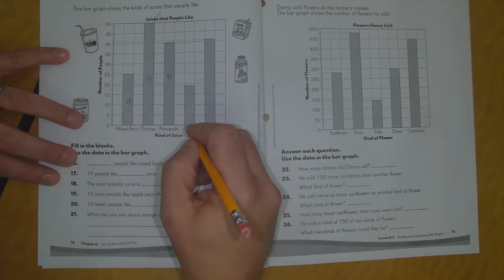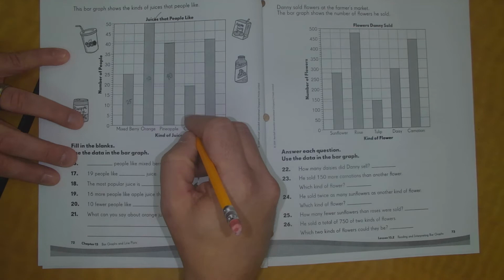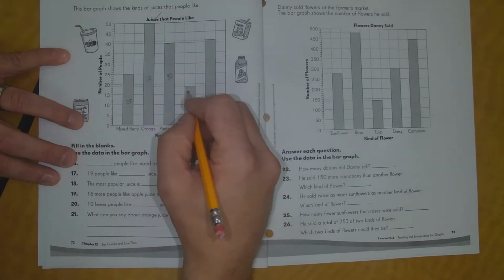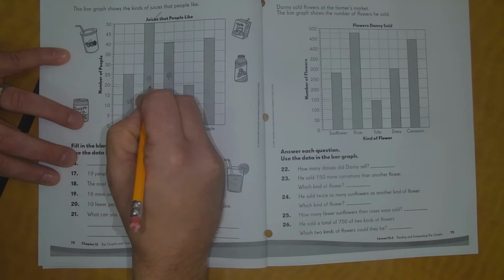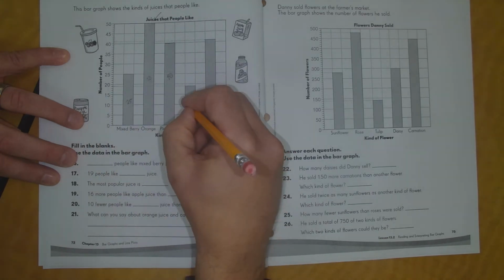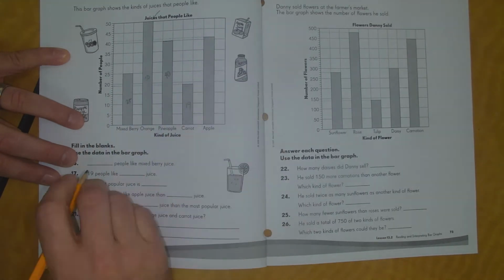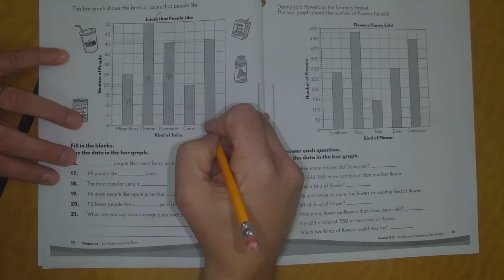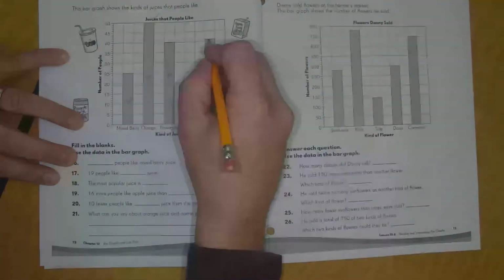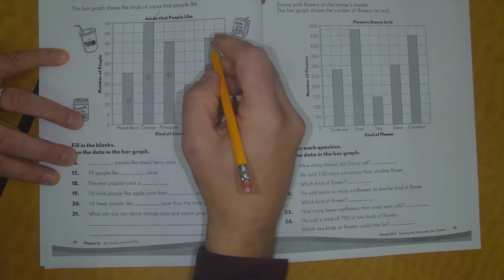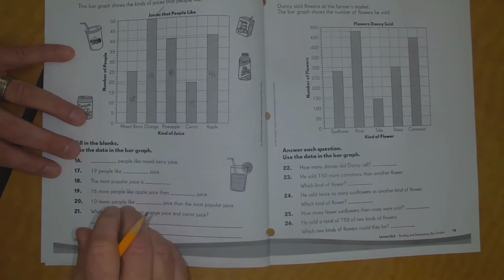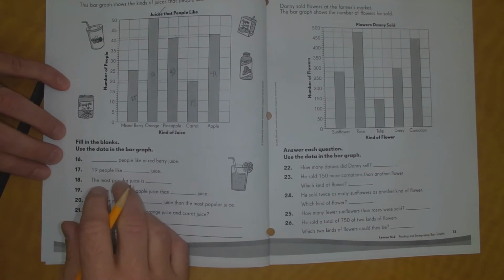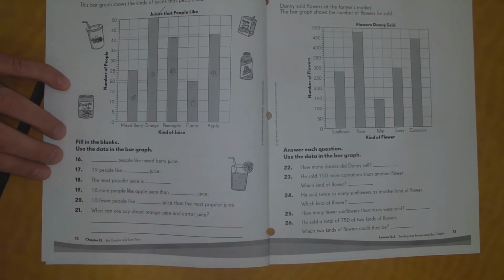And then carrot juice. I've got 5, 10, 15, and I'm almost to 20, but not quite. So this dashed line here is going to be at 19 for carrot juice. And then my apple juice was the one that was just over 40. So I've got one more over 40, so that would be 41. And like I said, I just like to write them in there. Then I don't have to keep going back and forth. I remember exactly what they are.